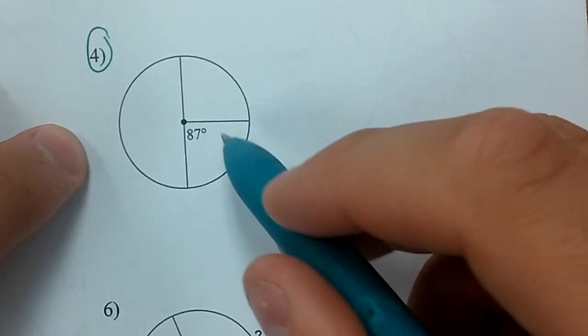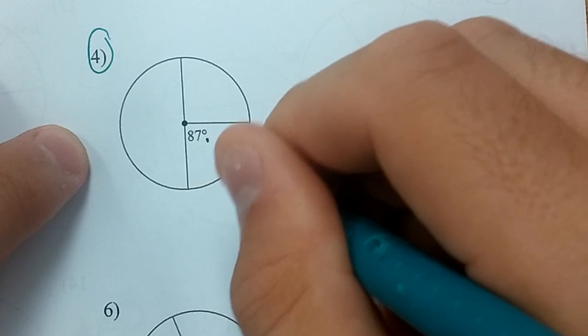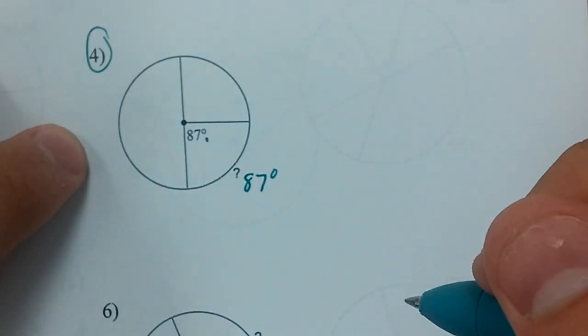In this example, they give you the central angle is 87. That's going to mean that the arc measure is going to be 87 degrees as well.